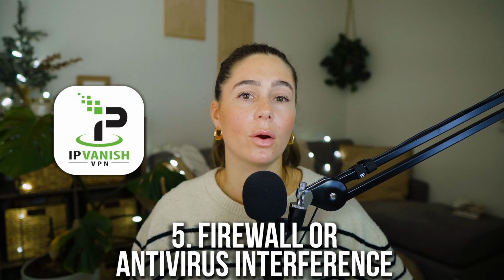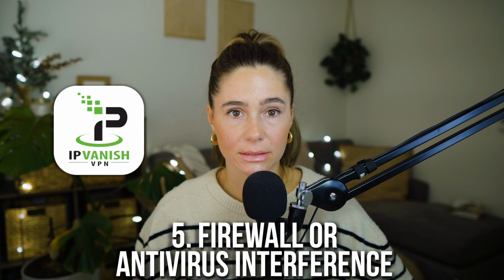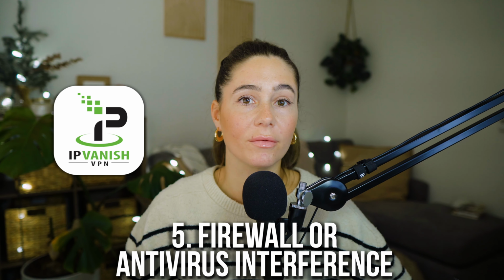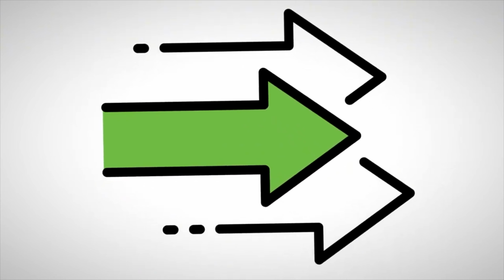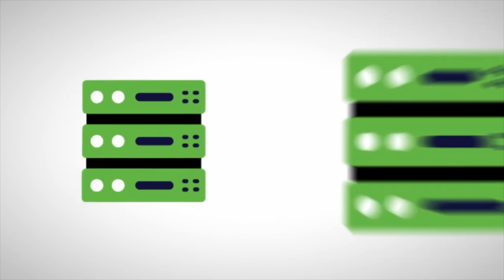Number 5 is firewall or antivirus interference. Security software can sometimes block VPN traffic without telling you. As an example, a user installs a new antivirus and suddenly IPVanish won't connect.